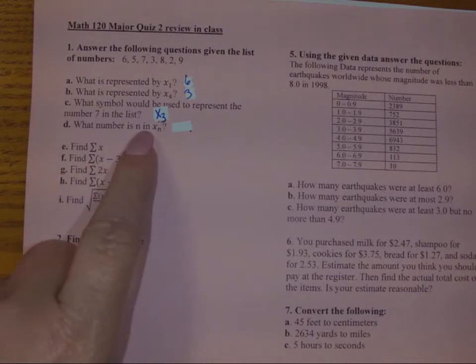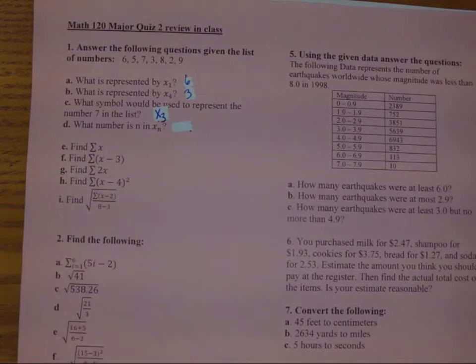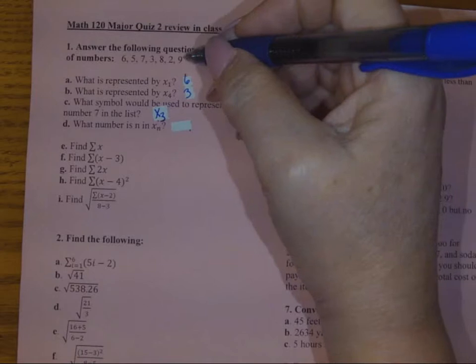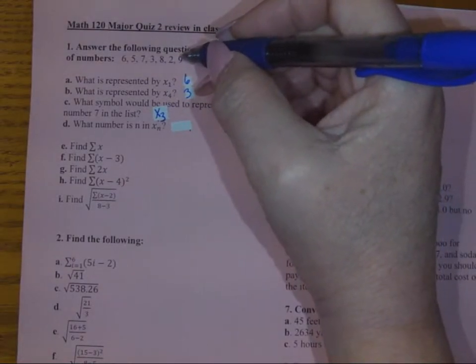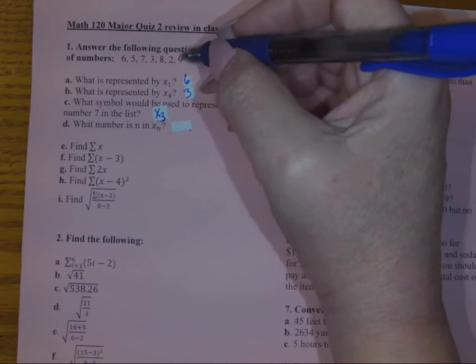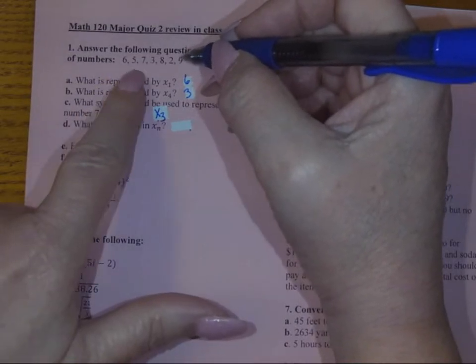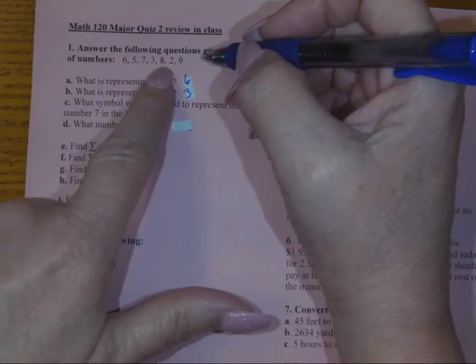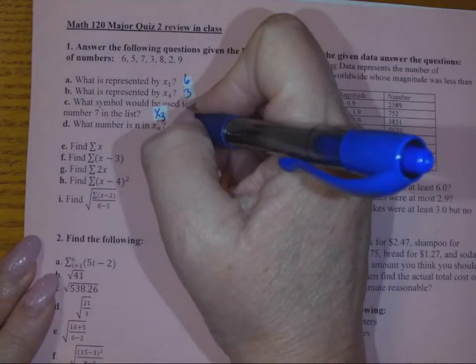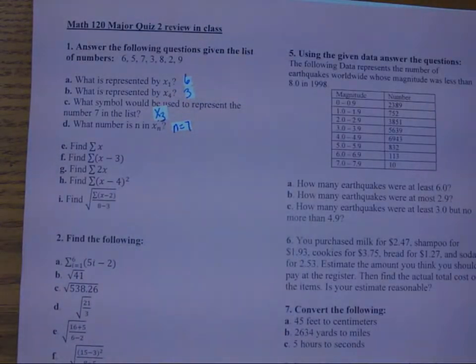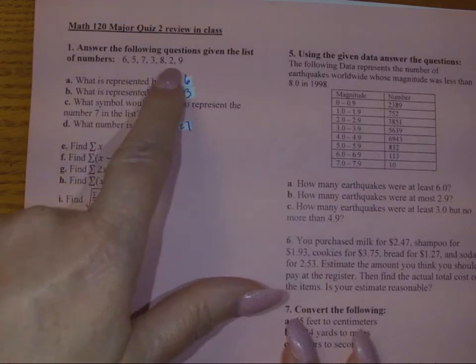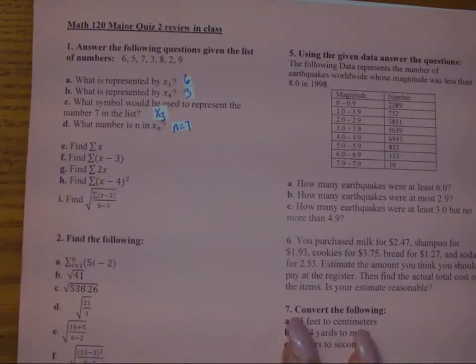And what number is n in x sub n? So x sub n is always going to be your last term. It's not going to be equal to 9. X sub n, the x sub nth term is 9, but n is 1, 2, 3, 4, 5, 6, 7. It's the 7th term. So n is equal to 7. So that's all you have to do on that, is figure out what the term is and where it lands. So now we're going to use those same data points and we're going to answer a few questions.